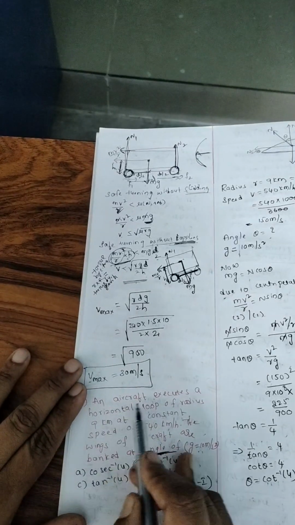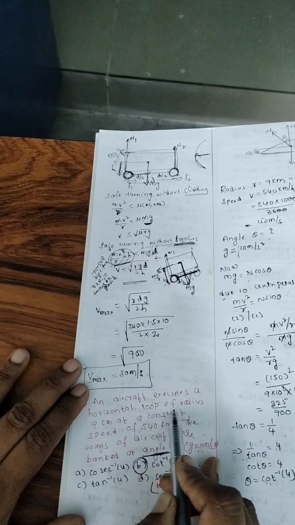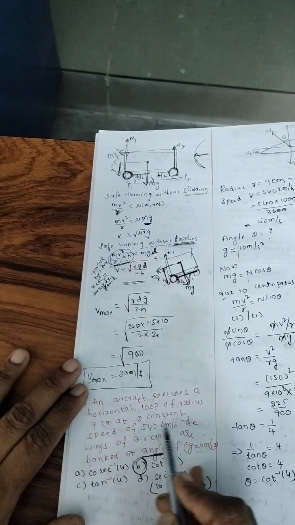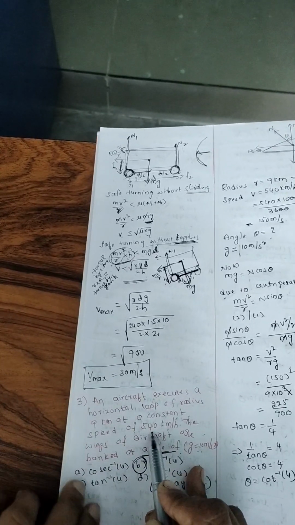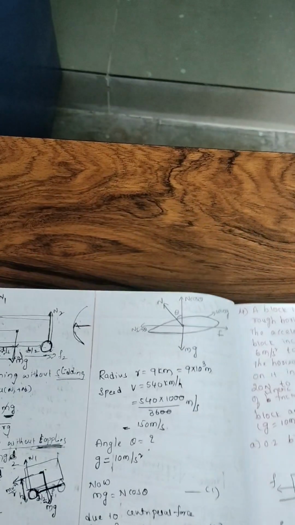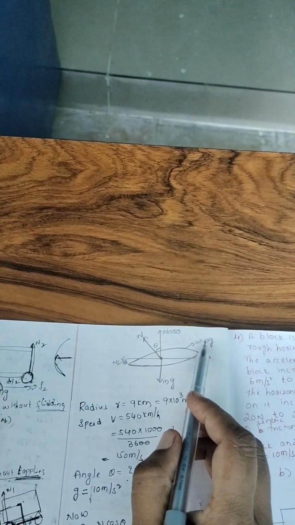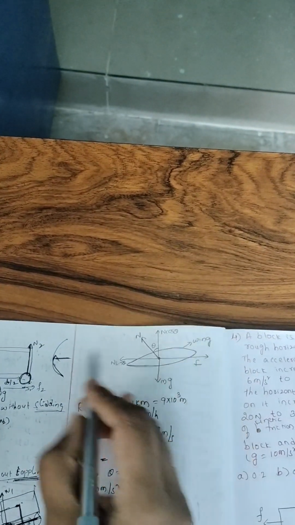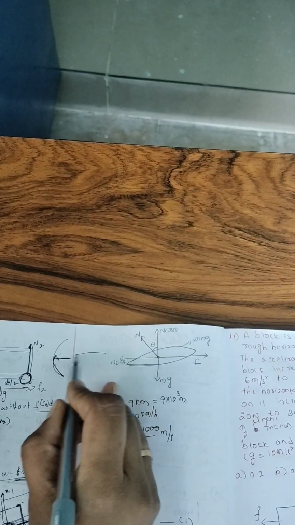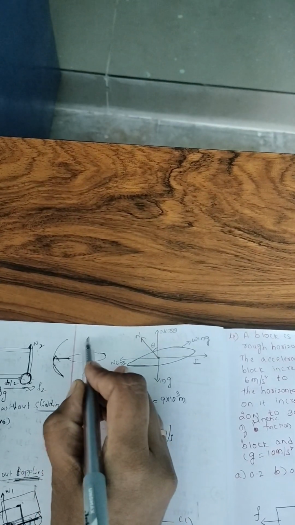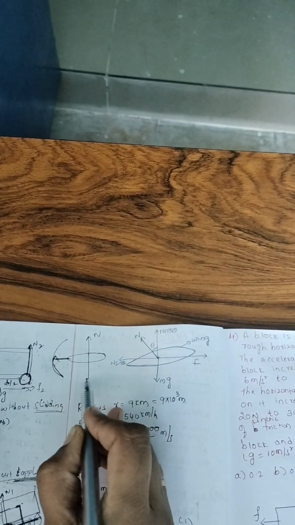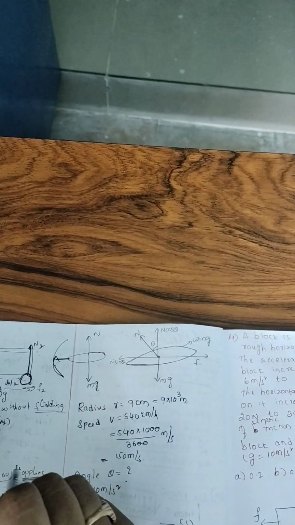What he is saying: the aircraft executes a horizontal loop of radius 9 km at a constant speed of 540 km per hour. So you think of this as the wing of the aircraft. Now, first, the free body diagram: N, mg.